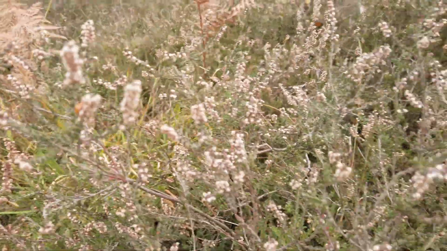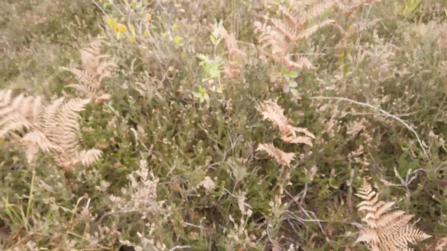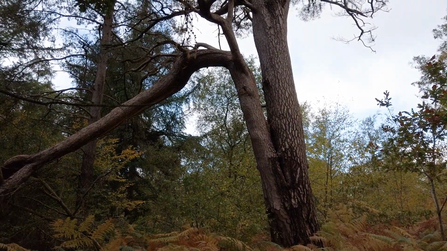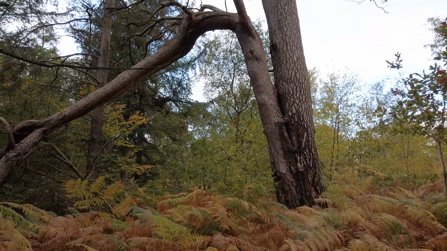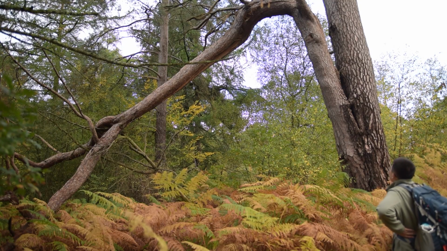This place is actually considered as Heathland. You can see there are lots of heather here, which I really like. This reminds me of Scotland. This is so nice. That is a beautiful Scots pine. Wow.